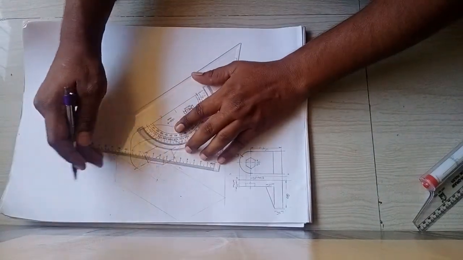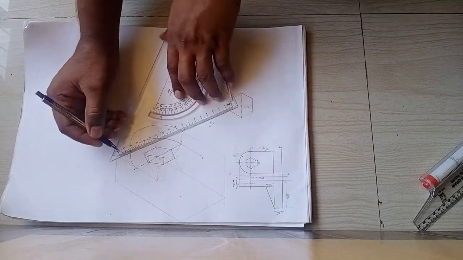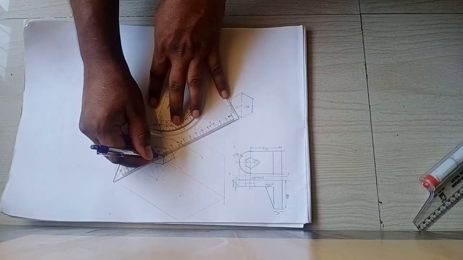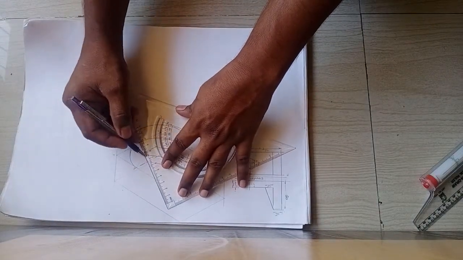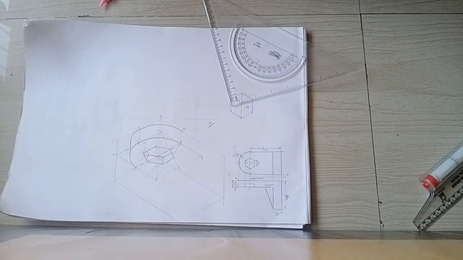Then parallel to this line, draw the line, and again parallel to this line. So the hexagon is completed. We'll move to the back side.